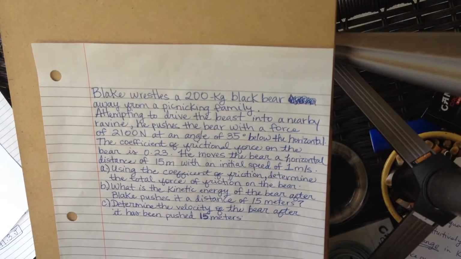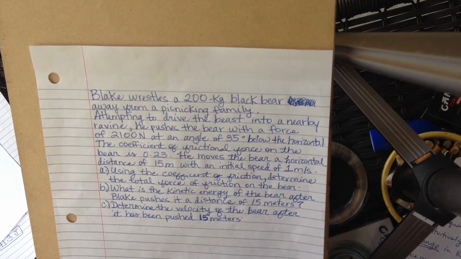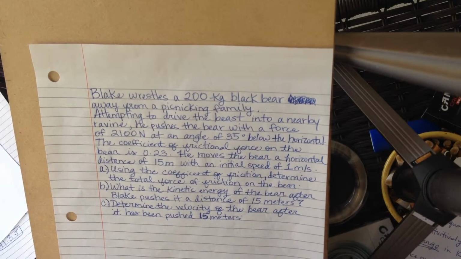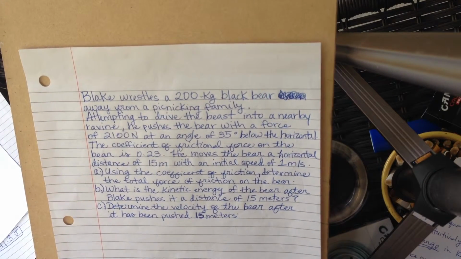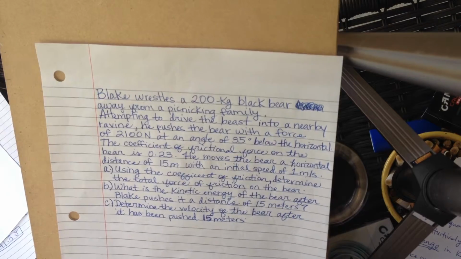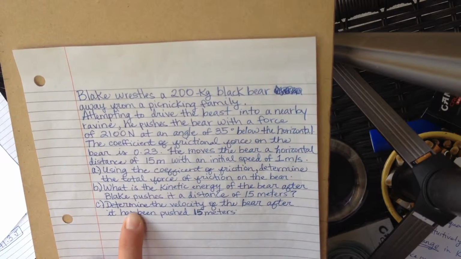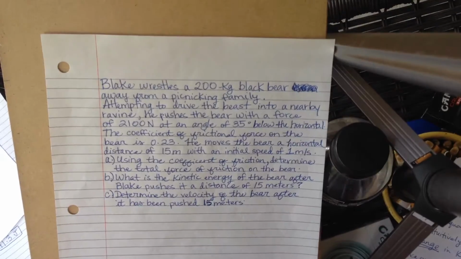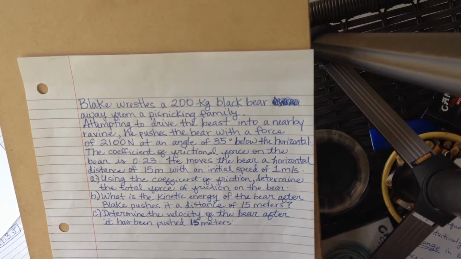A. Using the coefficient of friction, determine the total force of friction on the bear. B. What is the kinetic friction of the bear after Blake pushes it a distance of 15 meters? And C. Determine the velocity of the bear after it has been pushed 15 meters.